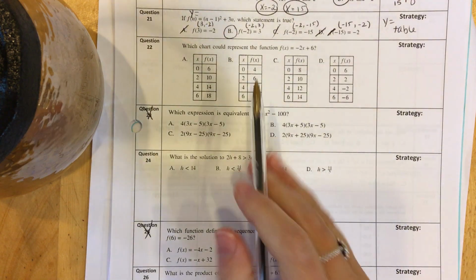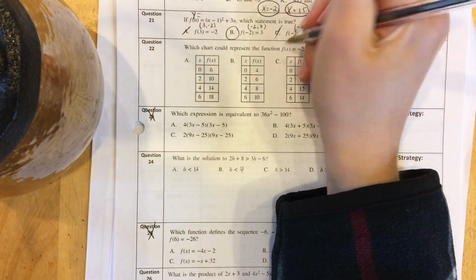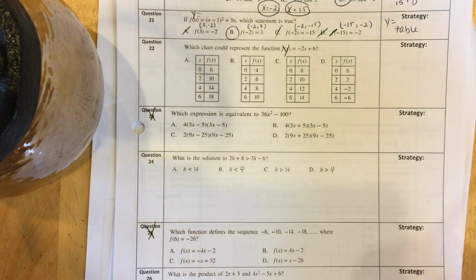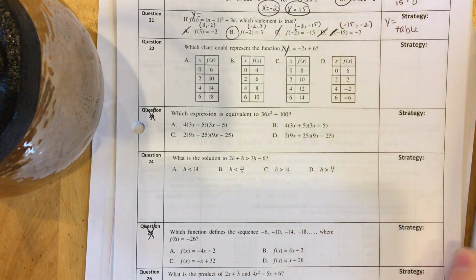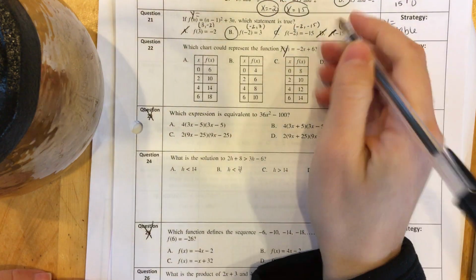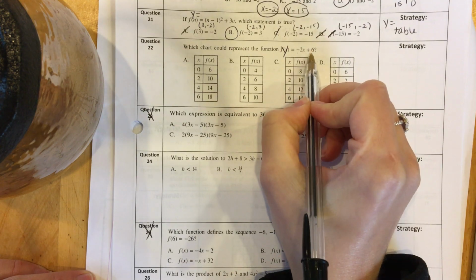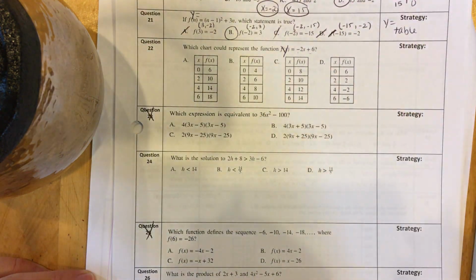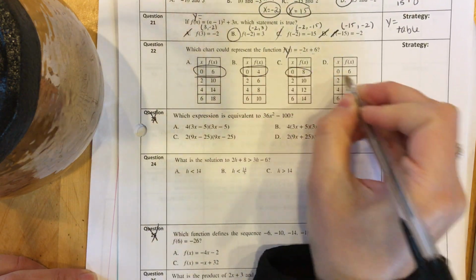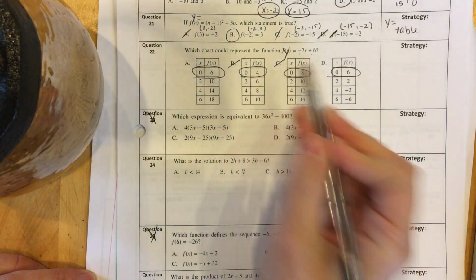Okay, question 22. Which function could represent this? I'm sorry, which chart could represent this function? So again, f of x means y equals. Plug that in. Check your tables. I'm going to show you guys the long way of doing it, and then I'll show you the short way. First things first, you know that this is a linear function. So your slope is negative 2, and your y-intercept is 6. So I'm going to look at all the y-intercepts. That's when x is equal to 0. I need my y-intercept to be 6. So automatically I can say goodbye to B and C because they have 4 and 8.